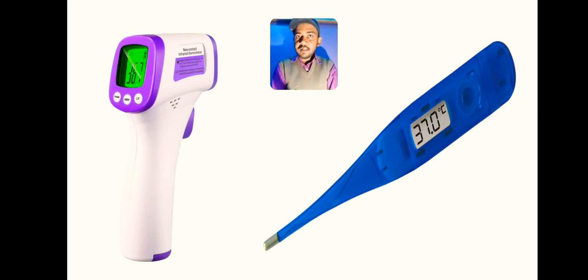Both are the same thing, but I have said it twice in two different ways, because in thermometers we use it like that. Whatever is hot gives off infrared rays, and these thermometers can measure infrared rays to know that this much infrared is coming. That means the object from which this infrared is coming is this much hot. Okay, this is how it works.